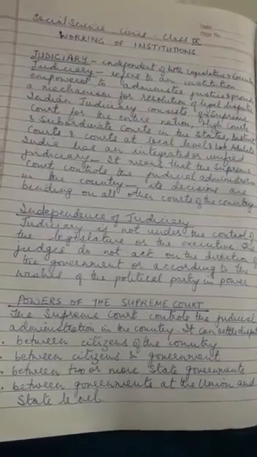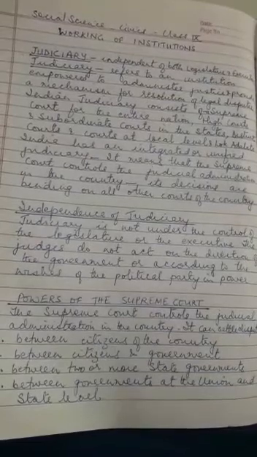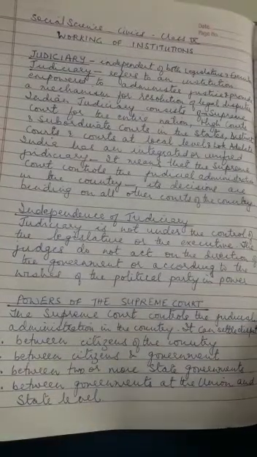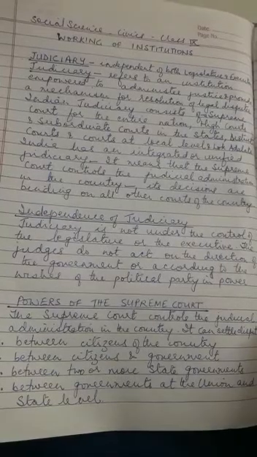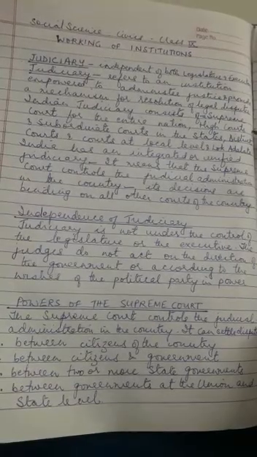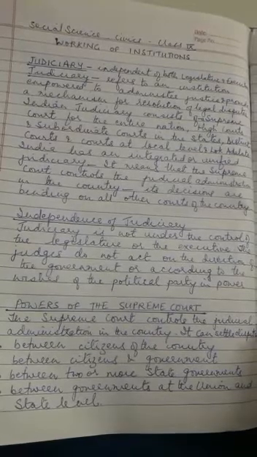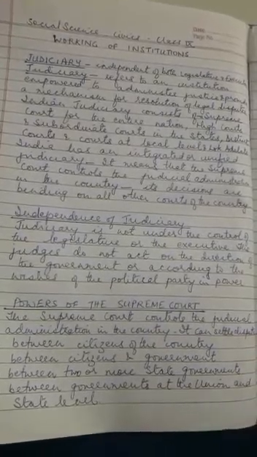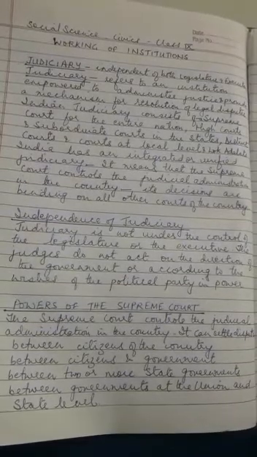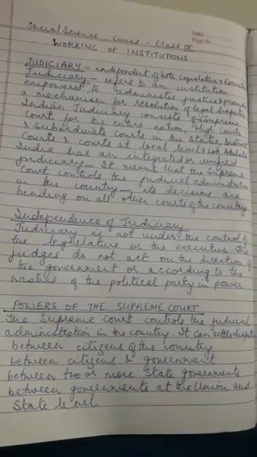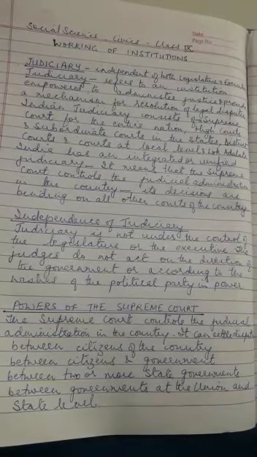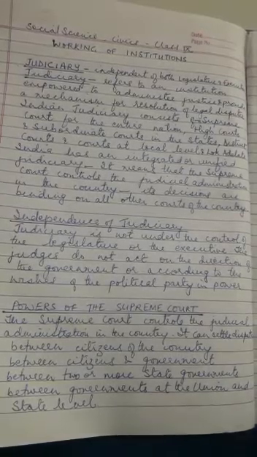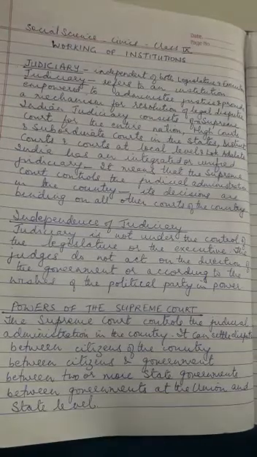Now, what is the judiciary? The judiciary refers to an institution which is empowered to administer justice and provide a mechanism for resolution of legal disputes. That means if there is any form of injustice towards anyone or anybody's rights are violated, the judiciary is there to settle the matter. So it is an institution that is helping in solving legal disputes.